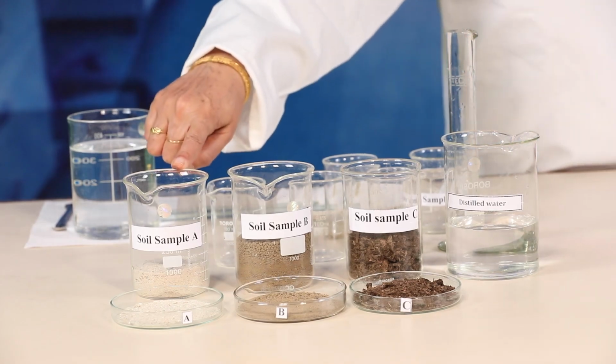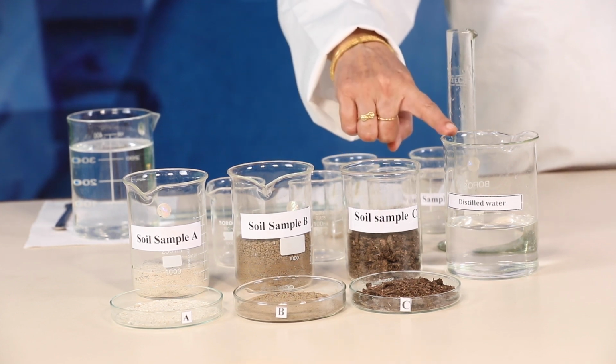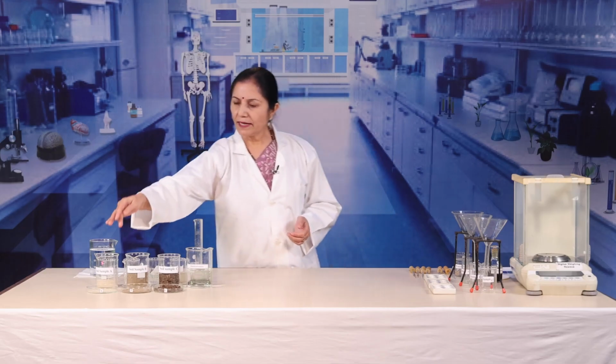Now, let's start the experiment. Mark the soil samples collected from different sites as A, B and C. Weigh 10 gram of the soil sample. Add 50 ml of distilled water to the soil sample to make a soil solution.